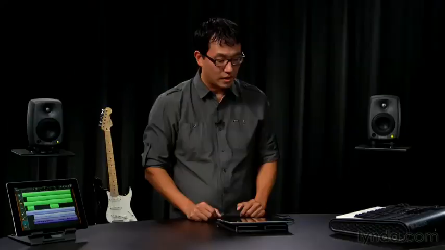And it can really help you fill out a song that you're working with, especially if you can't play a particular instrument or can't find somebody to play an instrument that you want to have in your song. But for now, that's an overview of the GarageBand interface.